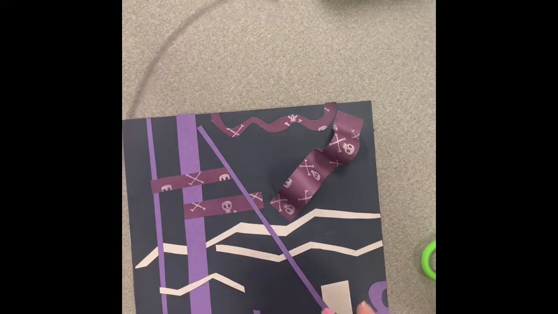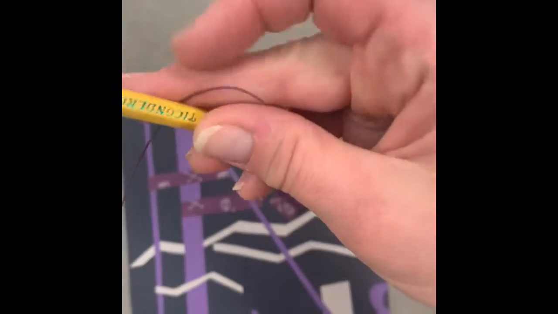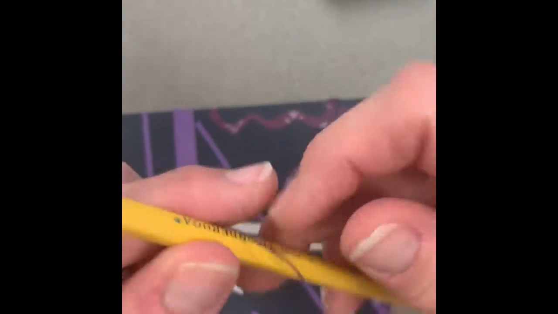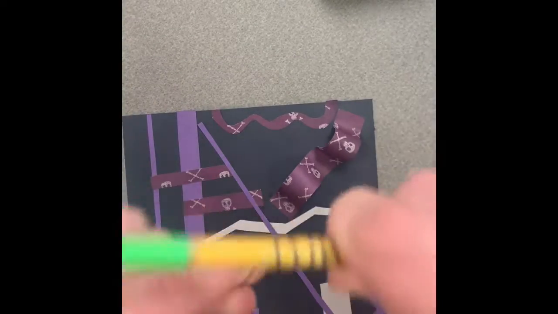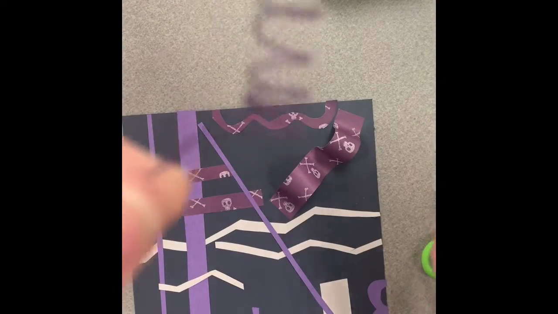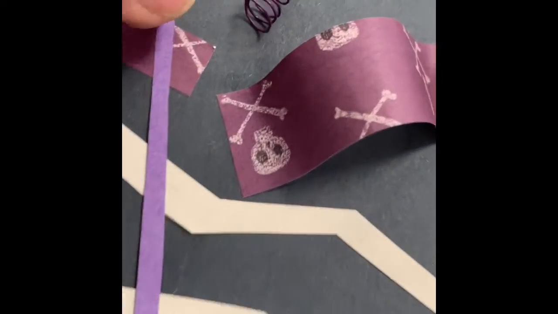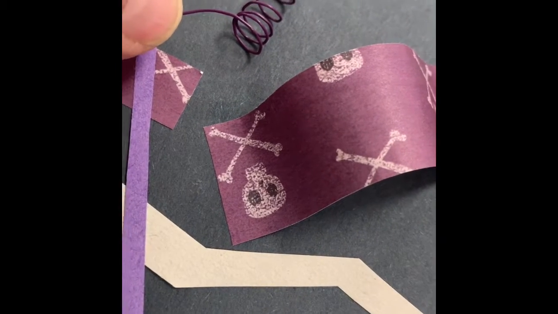Okay, the wire is really fun to make curly lines with. It's kind of hard to see on the screen, but I can take a pencil and I can wrap the wire around the pencil like this, and then I could pull the pencil the other way, pull the pencil off, and then I have a curly wire like this that I can put down on my paper. So like that, and I can do that.